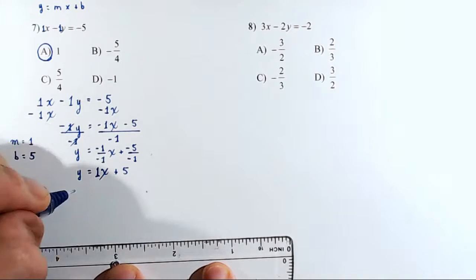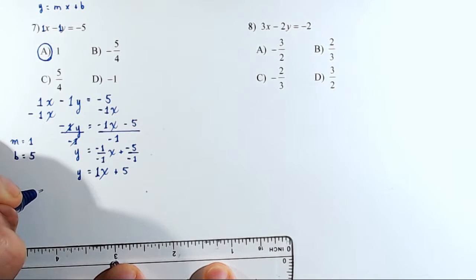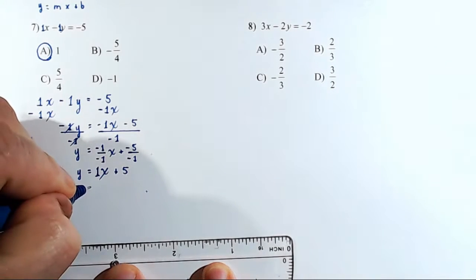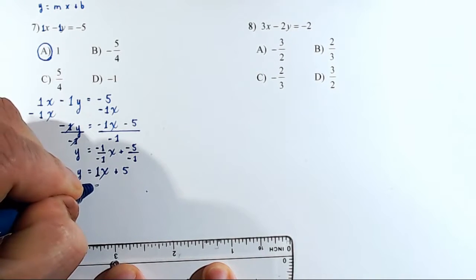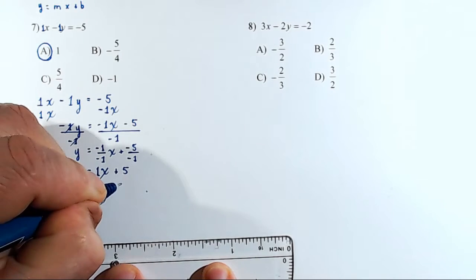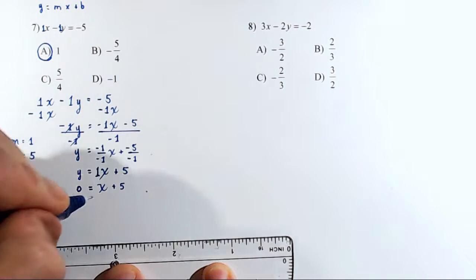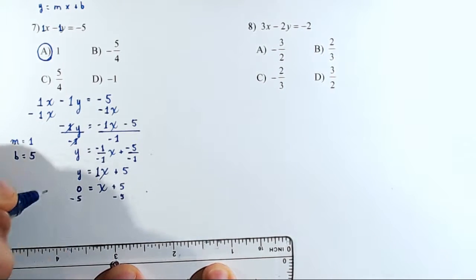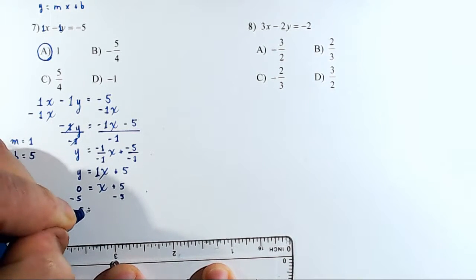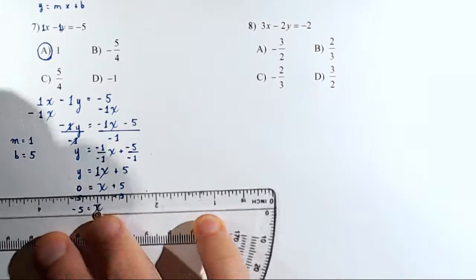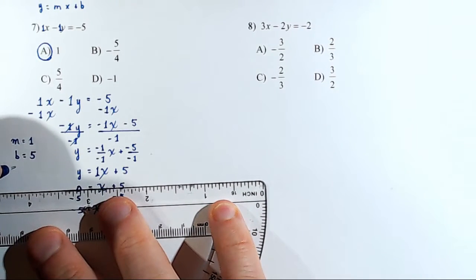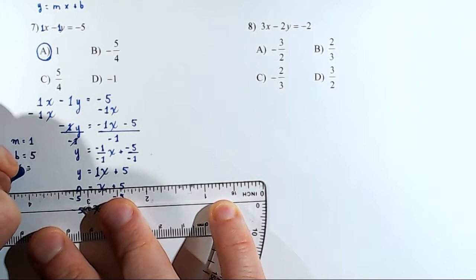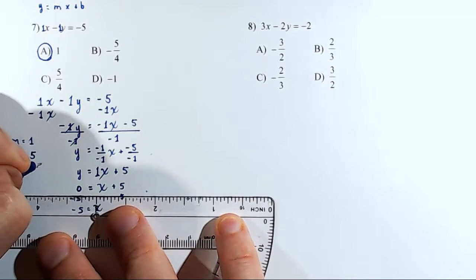And now we need to find the x-intercept. We just set y equal to 0 and solve for x. So 0 equals x plus 5. All you have to do is subtract 5 on both sides. And you get -5 equals x. So we now know that the x-intercept, or x sub 0, is equal to -5.